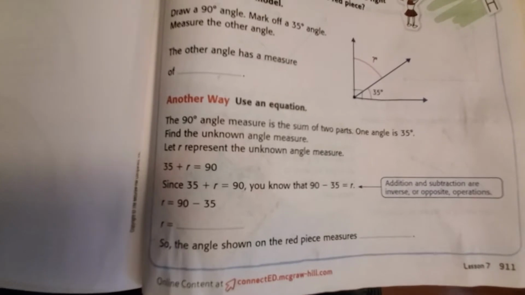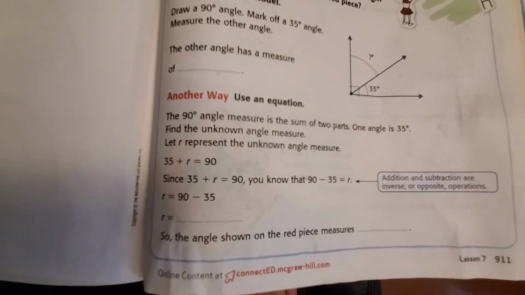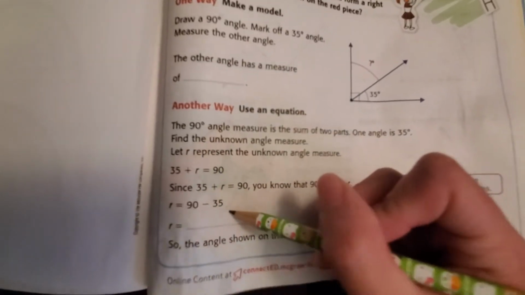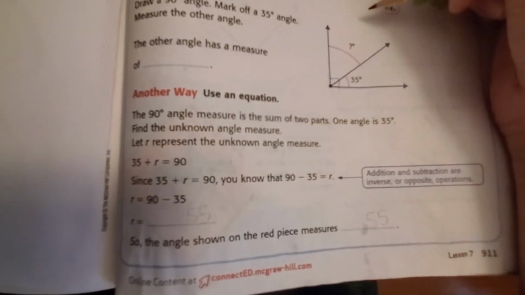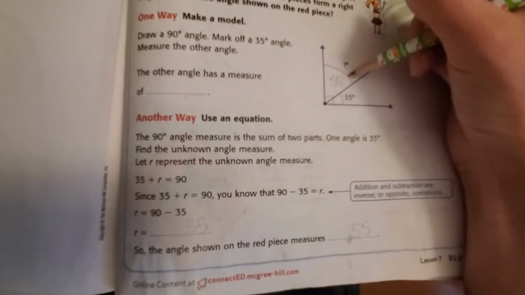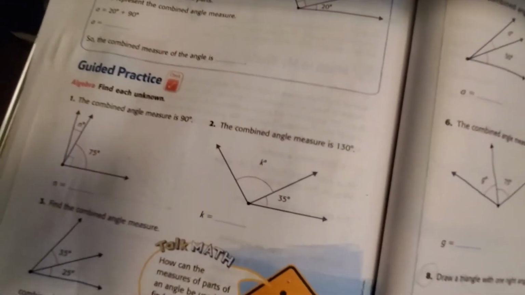It took a moment to figure that out. You should have gotten 55. Okay? So that means this is 55. Oops, let me do this better. 55 degrees, because 55 plus 35 will give you that 90-degree angle combined. All right, let's look at the next page.